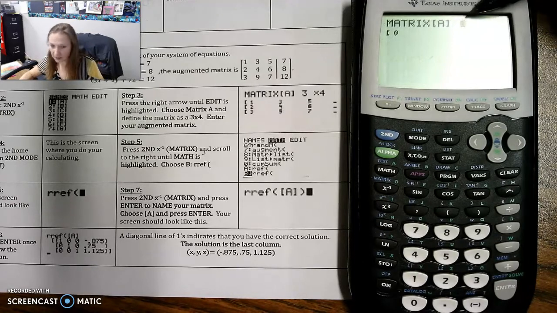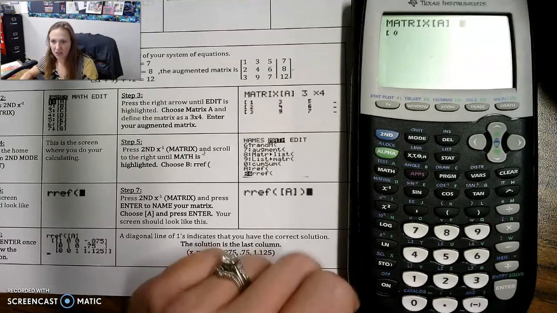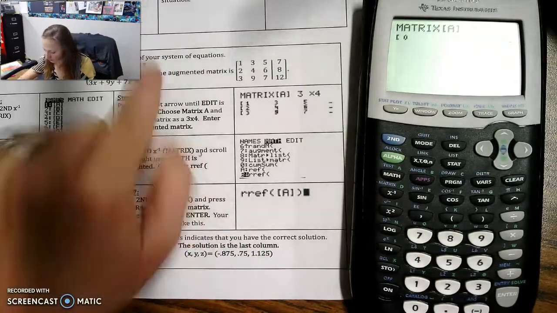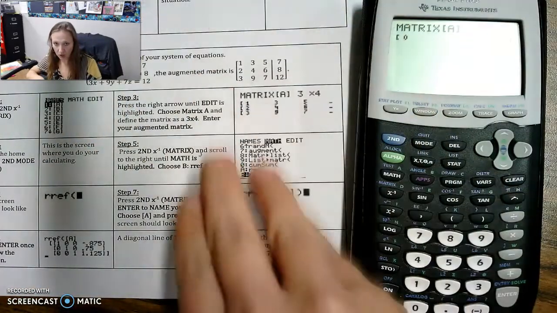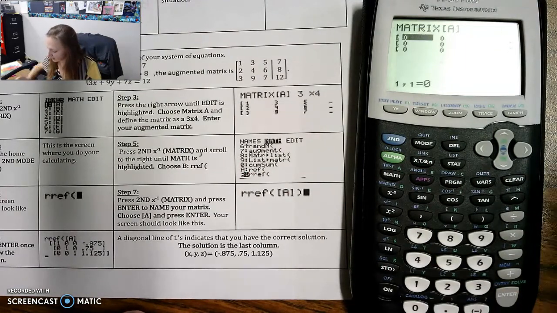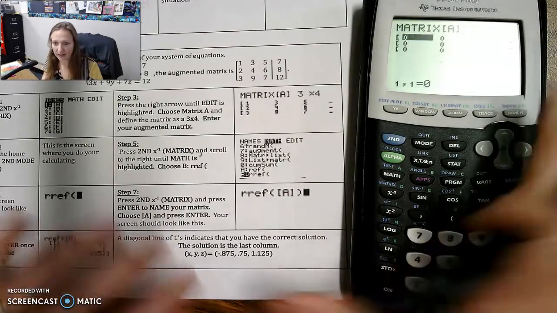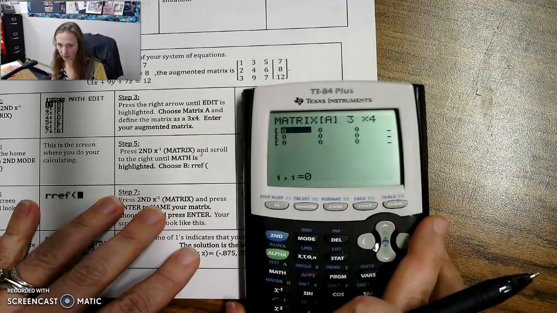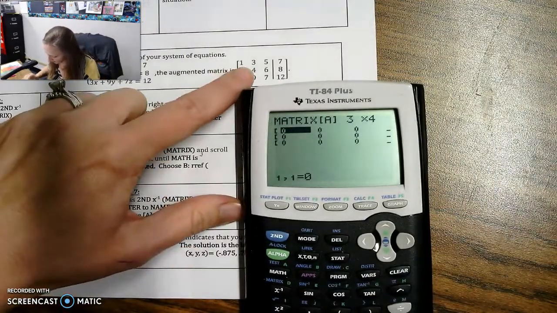This tells you how many blanks you would like to have, okay? So I have 3 rows and 4 columns. So at the top, I'm going to enter 3 by 4. That's going to give me the appropriate number of blanks. There we go. Okay, so now I'm going to enter in my numbers.